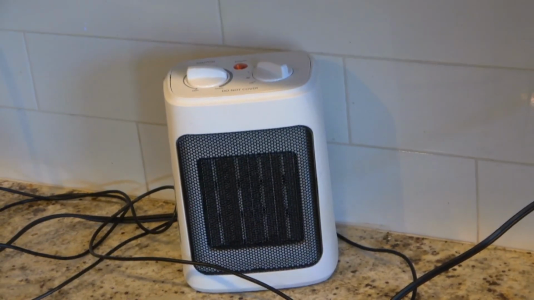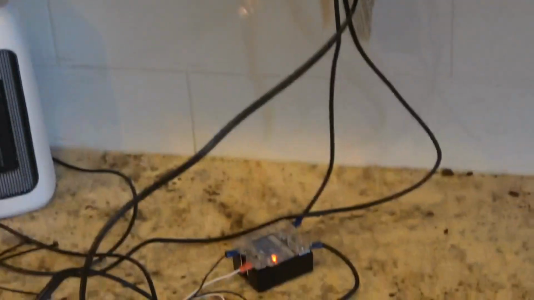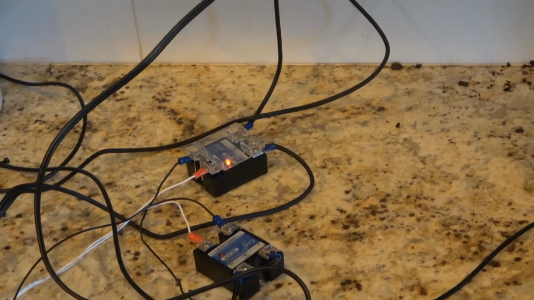Okay. Whew. That's the heater. I can feel the heat. And now the other light comes on. Now it's super hot in here.